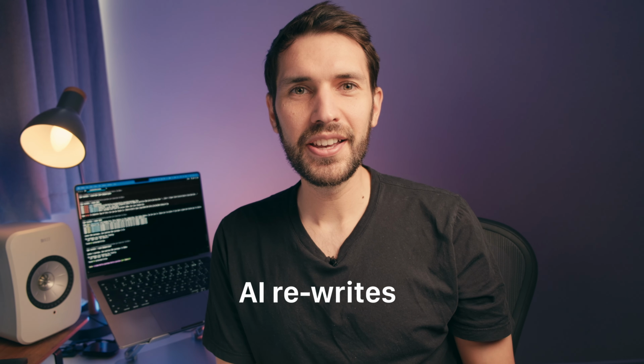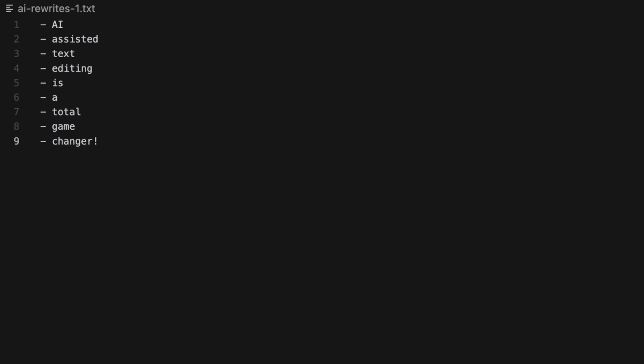Trick number 6 is AI rewrites. So now that you're using an AI native code editor, let me show you some really useful things that you can ask the AI to do for you, which may even supersede some of the things that I've told you about in the previous tricks.